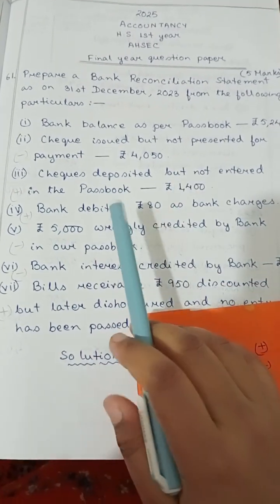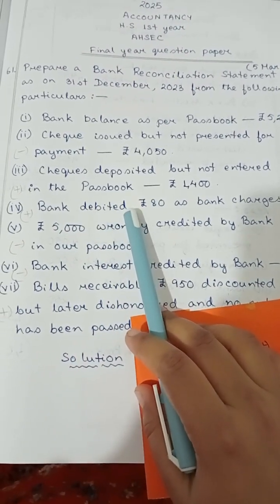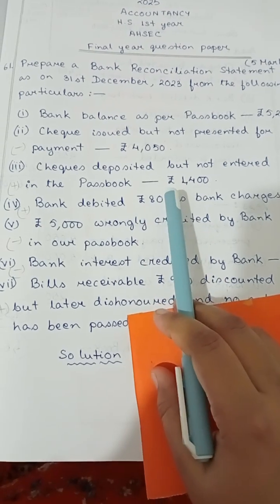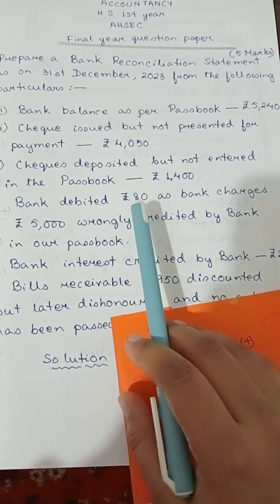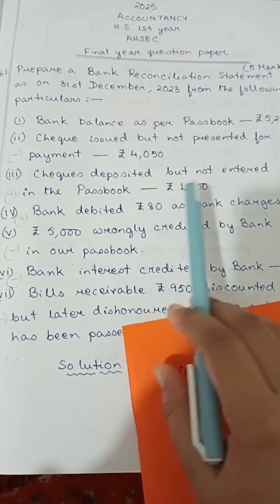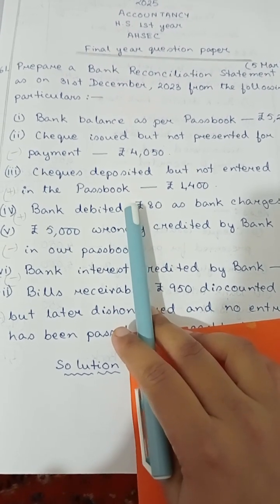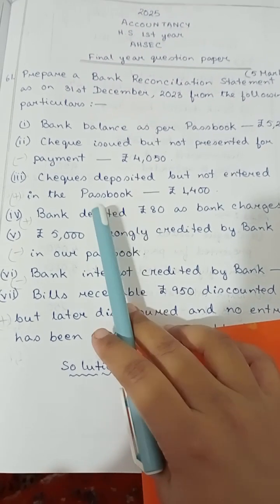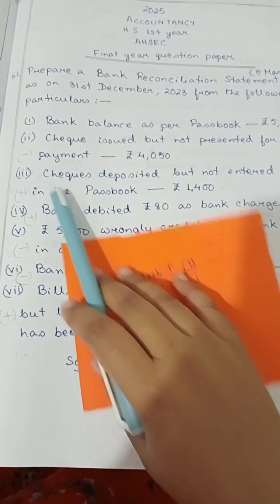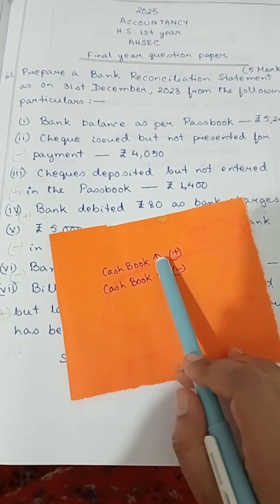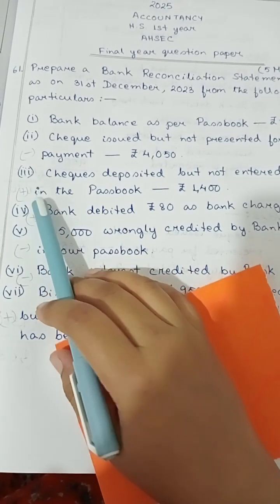Then you see, cheque deposited but not entered in the passbook. Once you receive a cheque, you deposit it into the bank. So here your cash book balance goes up but it has not been entered in the passbook. That means the bank balance is reduced, but the cash book is high. So when the cash book is high, it should be written on the add side, so plus sign.